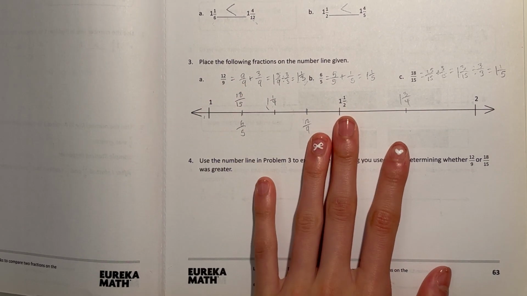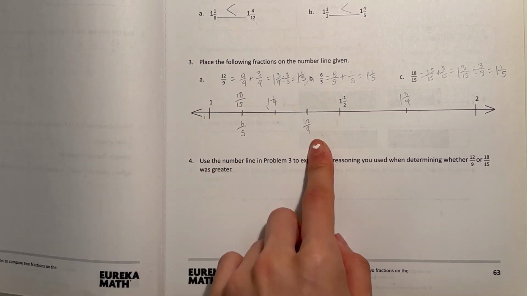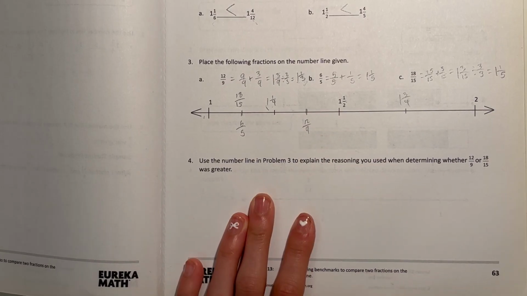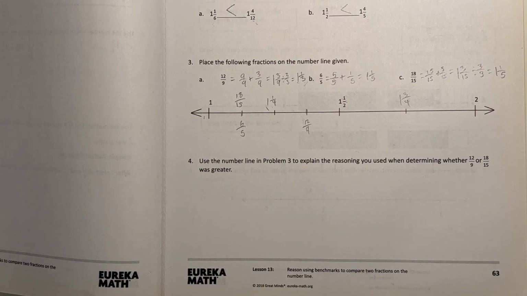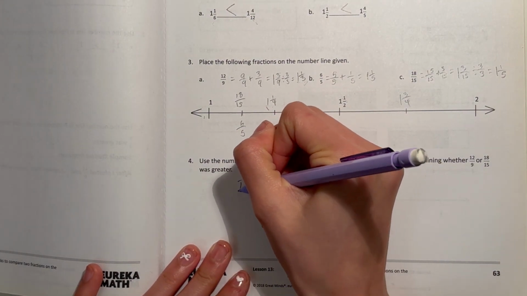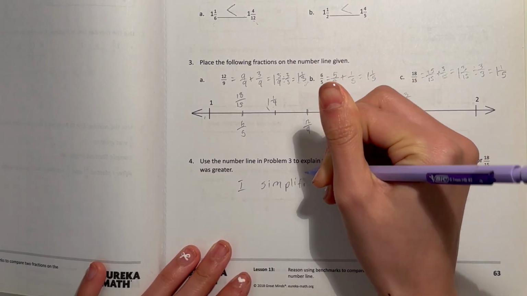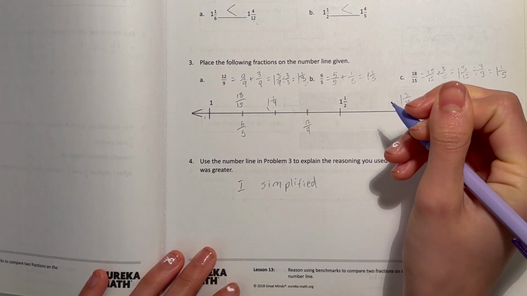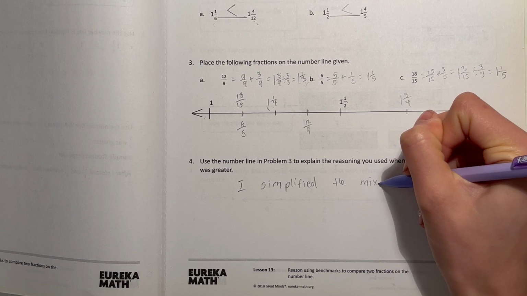So 12/9 is, where's 12/9? Right here. And 18/15 is right here. So what we did was simplify. So I simplified the mixed numbers.